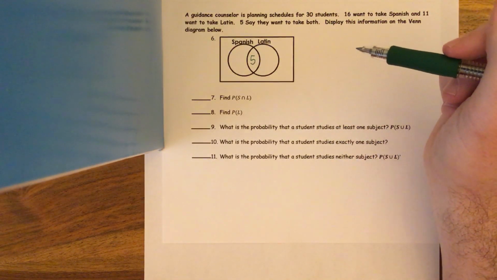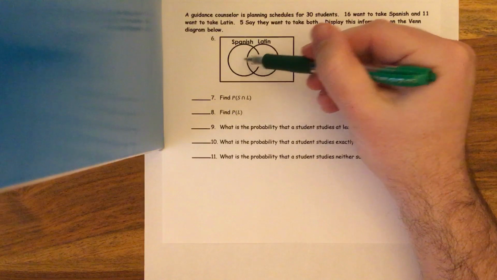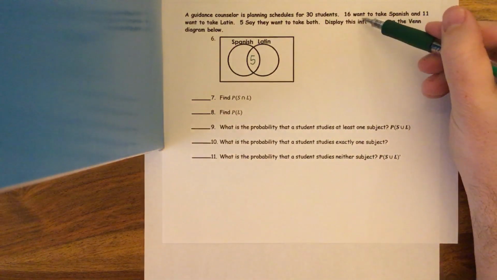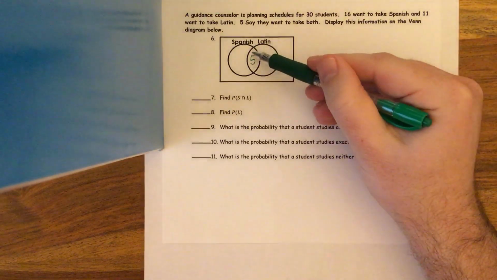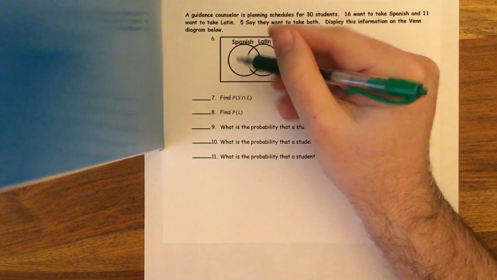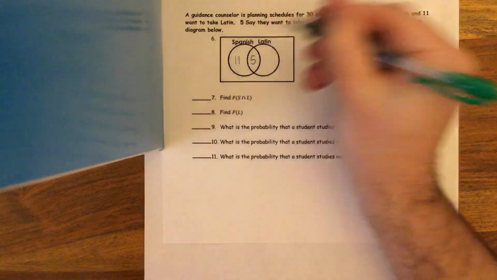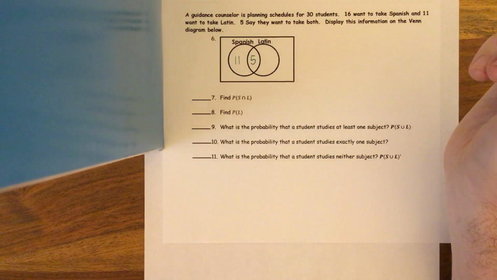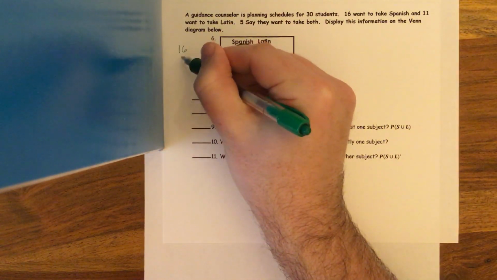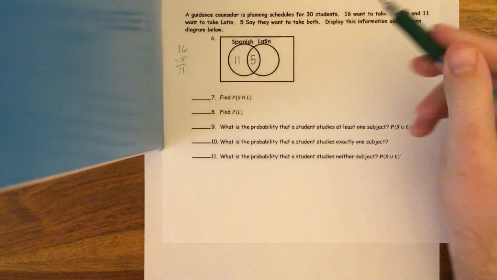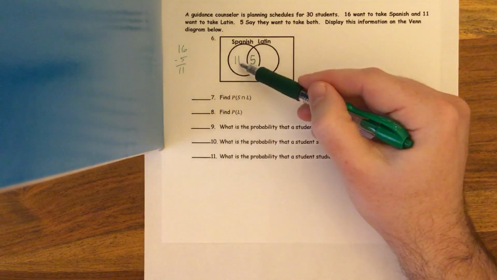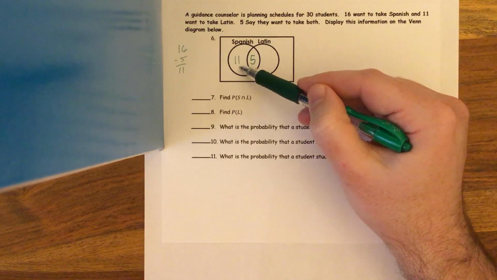So that's pretty easy. We got to think carefully, though, now what's going to go in this Spanish and this Latin circle. We had 16 people that want to take Spanish, but 5 of these 16 are not only wanting to take Spanish, they also want to take Latin. So that means there are only 11 people who want to take just Spanish. So basically what I did to get that 11 is I said 16 minus 5 is 11. I took out the 5 that want to take both from 16, and that leaves 11 people who only want to take Spanish.